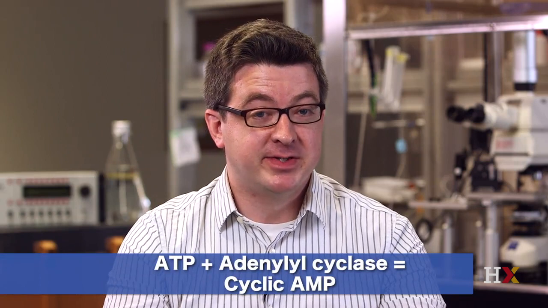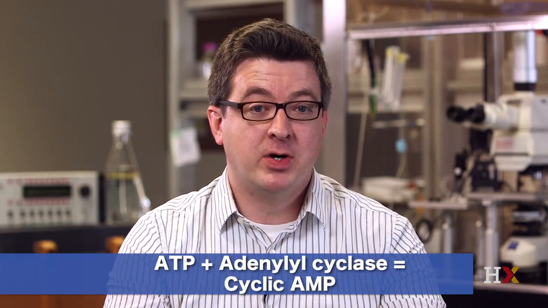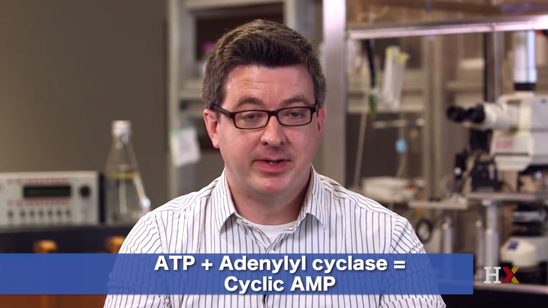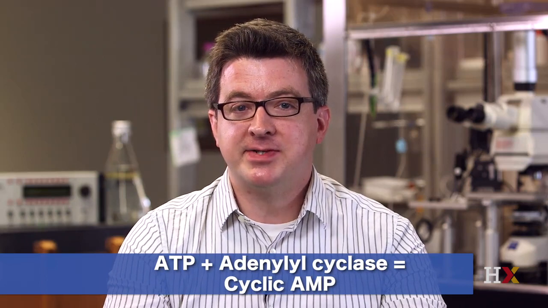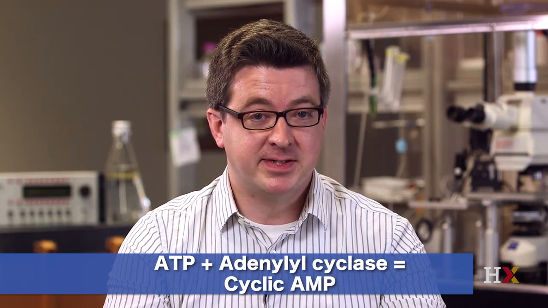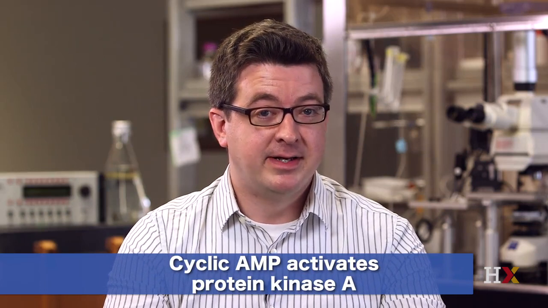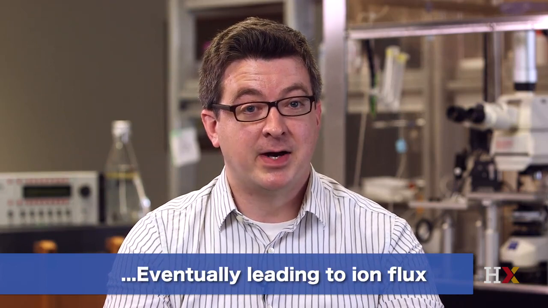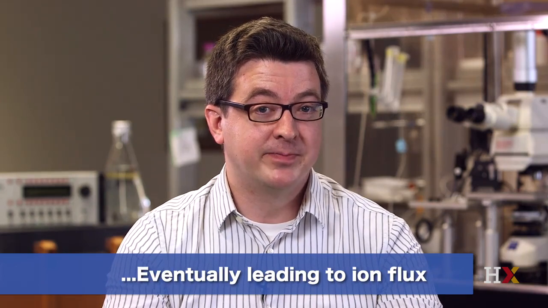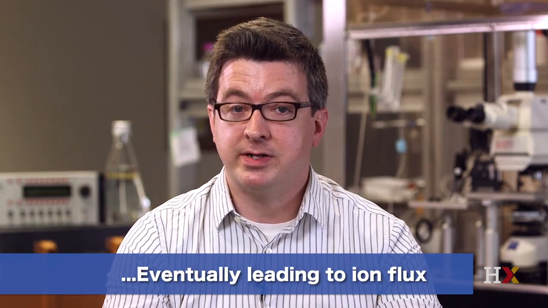ATP is converted to its cyclic form by an enzyme called adenylyl cyclase. Adenylyl cyclase plays a role in a variety of cellular processes, and it's activated by the G protein. Cyclic AMP, the second messenger, now activates another enzyme called protein kinase A, or PKA, which in turn now activates many other proteins, including ion channels that allow flux of charge across the membrane, resulting in excitation or inhibition.